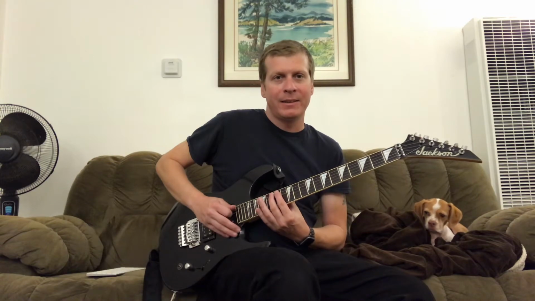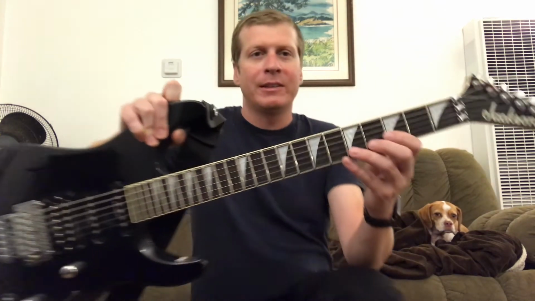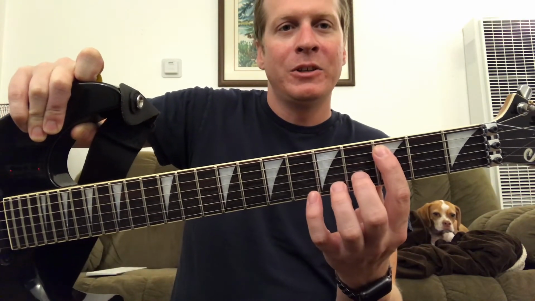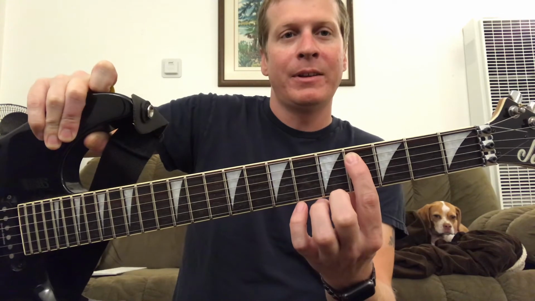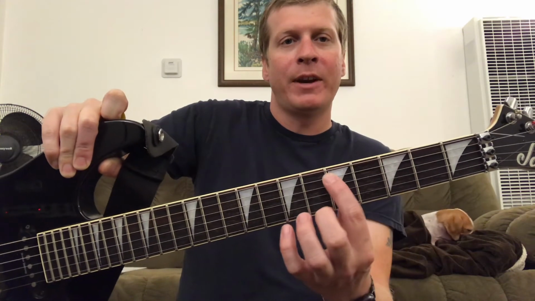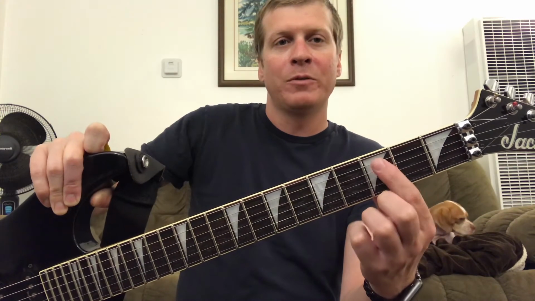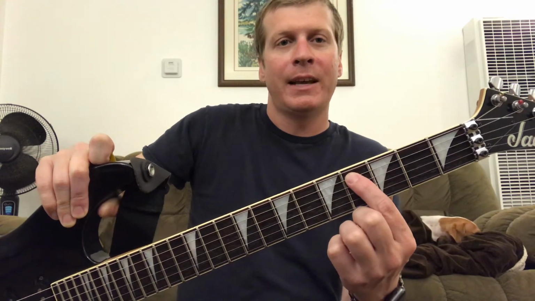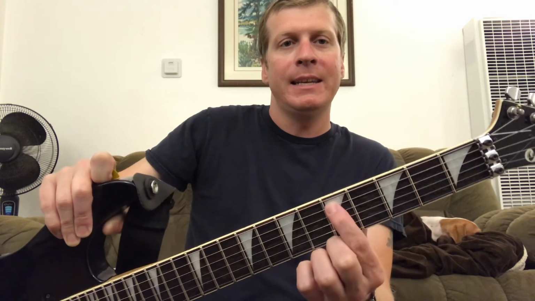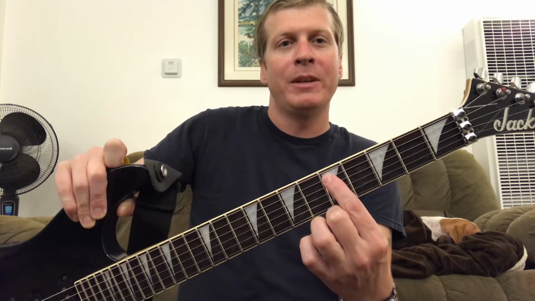Okay, so on the guitar, what that means is basically, if you look at the fretboard here, from one note to the next fret is a half step, or a minor second. But if you take one note and go up 2 frets, that's a whole step. So if I go from C to D flat, that's a minor second, or a half step. If I go from C to D, that's a whole step, or a major second.